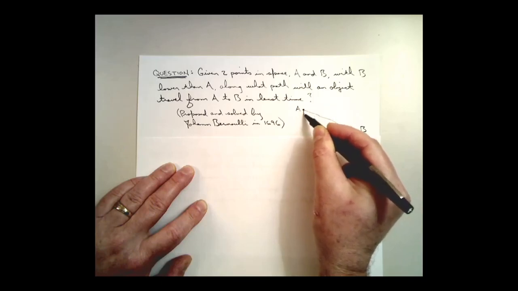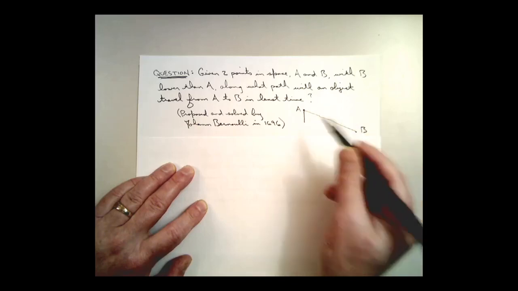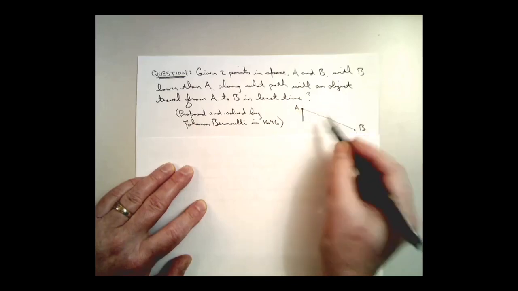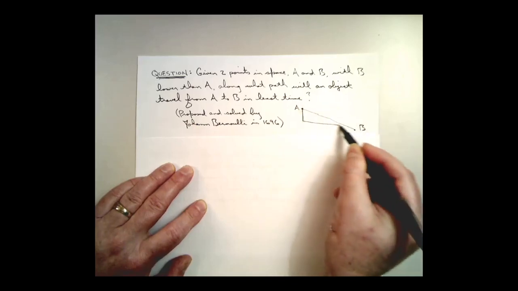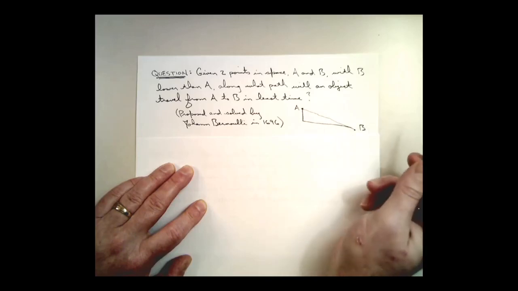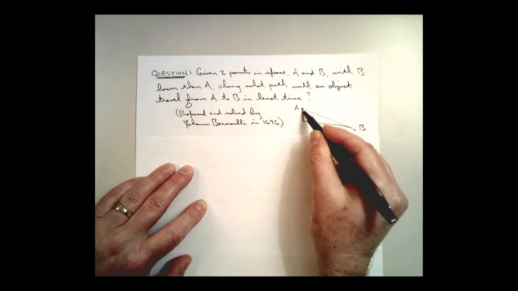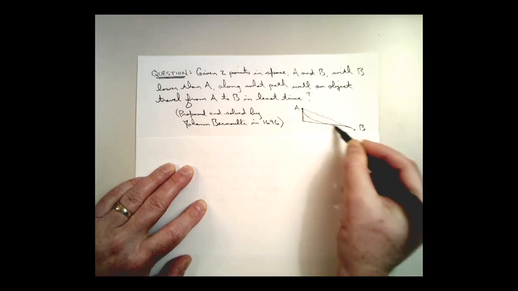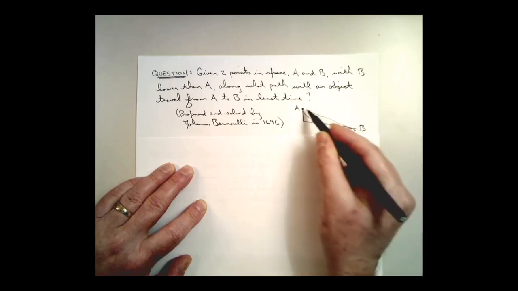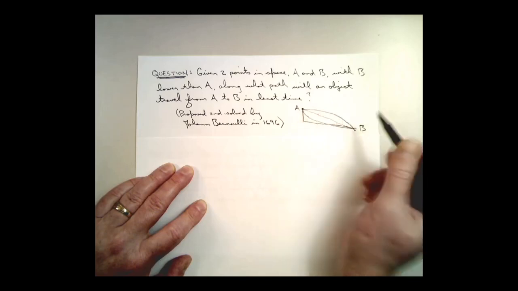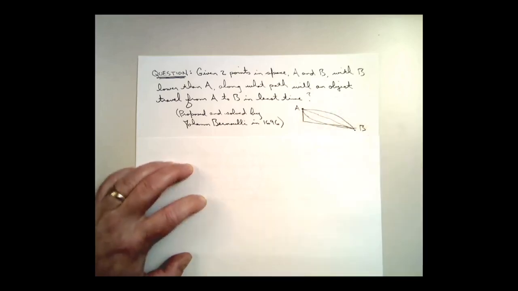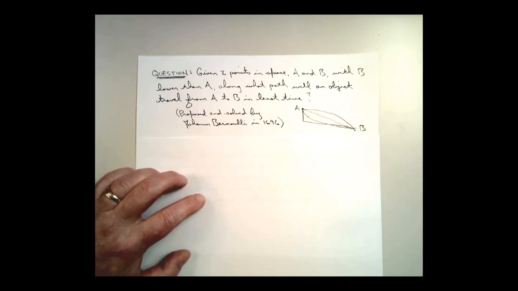So maybe the curve might be one that has the object in free fall for a while, and then goes from that lower point to point B. Or maybe it looks something more like this. I don't know, maybe it looks something like this. The question is, which path is it that takes an object from A to B in the least amount of time?